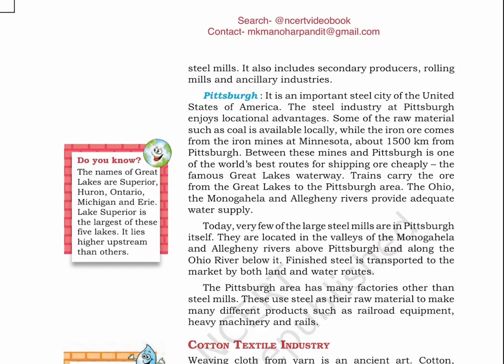Between these mines and Pittsburgh is one of the world's best routes for shipping ore cheaply, the famous Great Lakes Waterway. Trains carry the ore from the Great Lakes to the Pittsburgh area. The Ohio, the Monongahela, and Allegheny rivers provide adequate water supply.